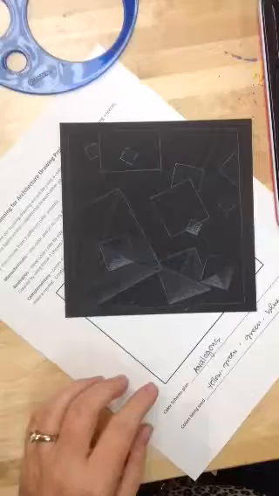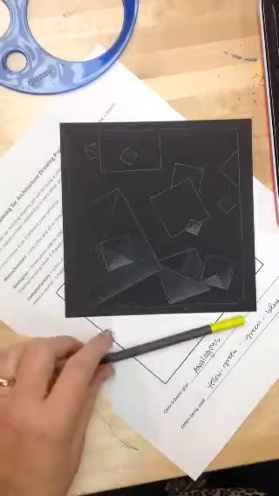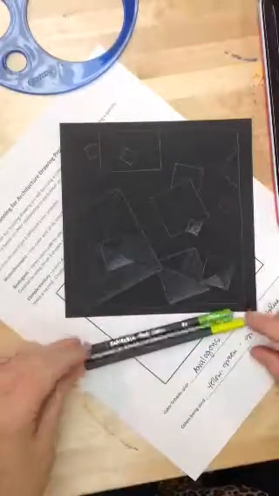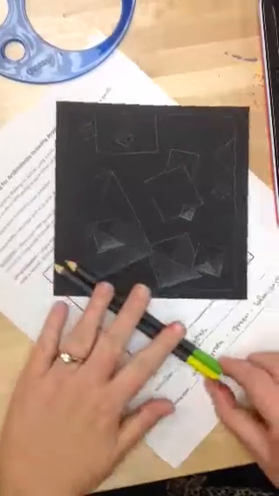So there's my white. I'm using yellow-green, green, and blue-green. So I am going to add some yellow. This is a limey yellow-green. This is also a pretty bright yellow-green. So I'm going to call these two colors my yellow-green.